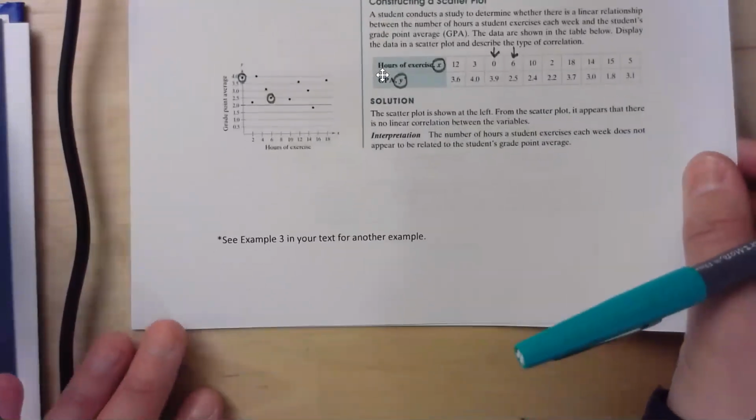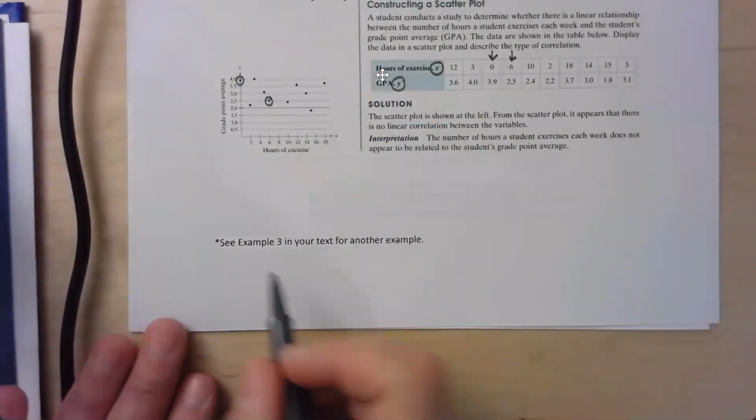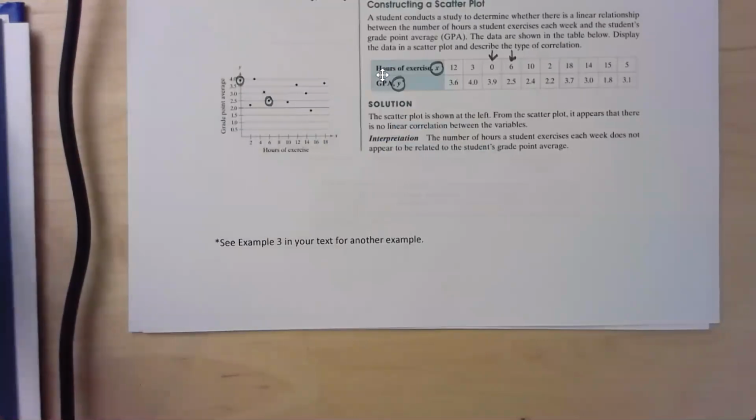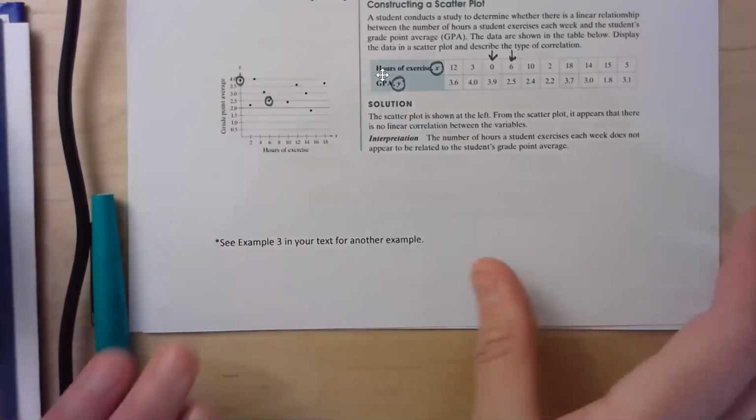All right. And just as a side note, I did skip a couple of these examples in our lecture, so you can go in and see example 3 in your text for another example of a scatter plot, but I thought the 2 examples were good here.